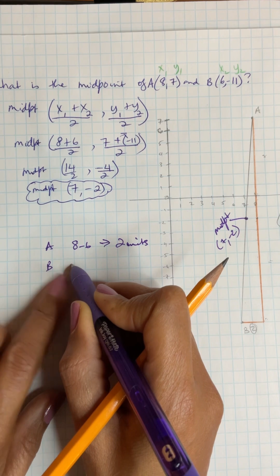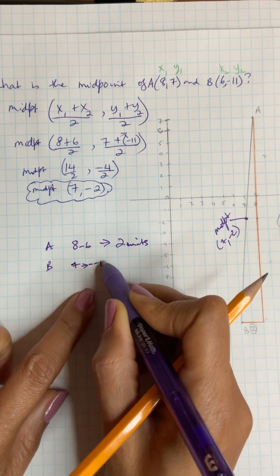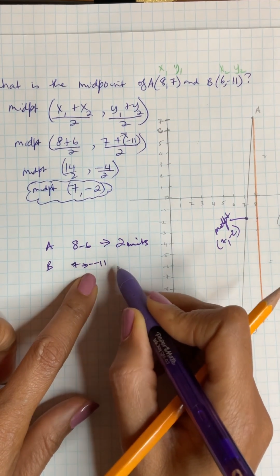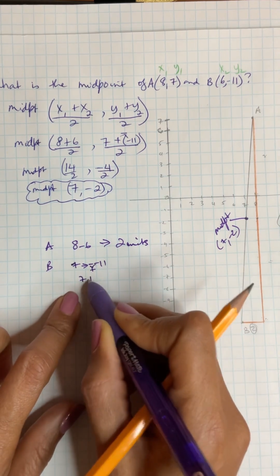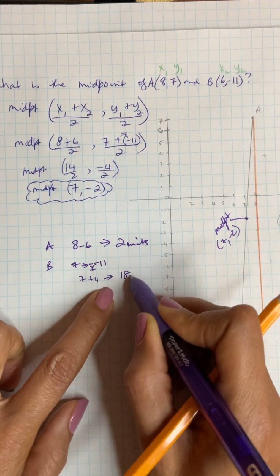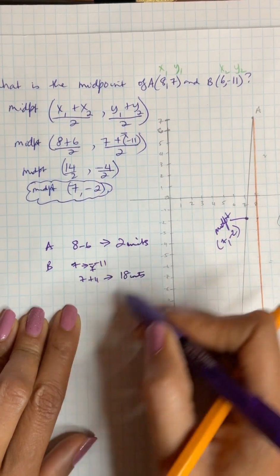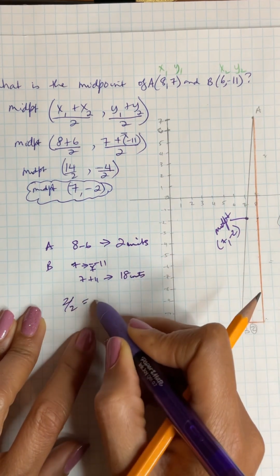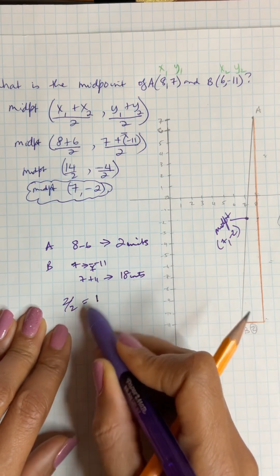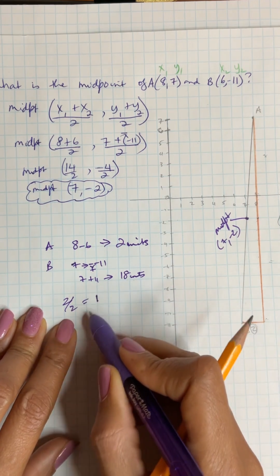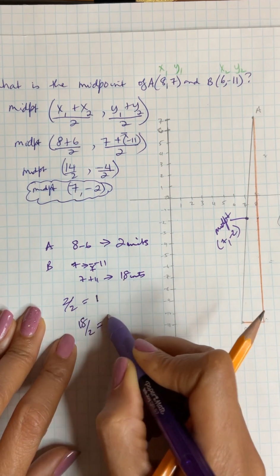So from 7 to minus 11, because you're minusing, these 2 signs turn into a plus. So it's 7 plus 11. That will be 18 units right there. And so half of 2: 2 divided by 2 is 1. And then your other one is 18 units. 18 divided by 2 is 9.